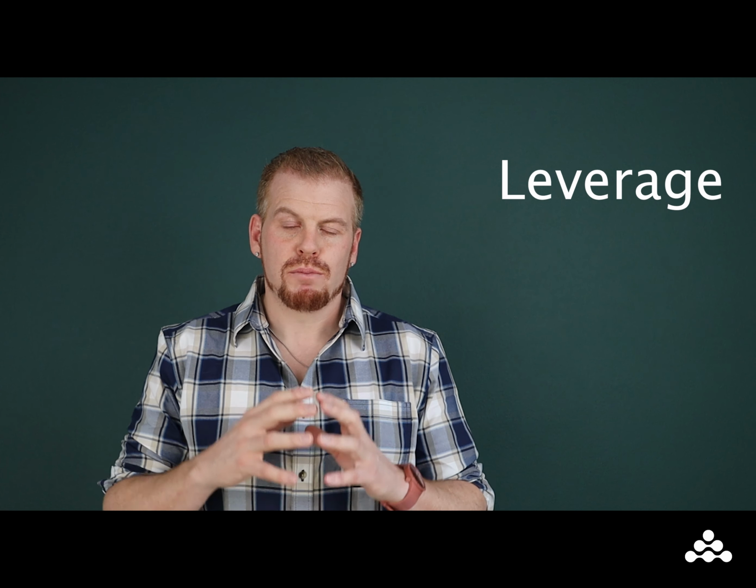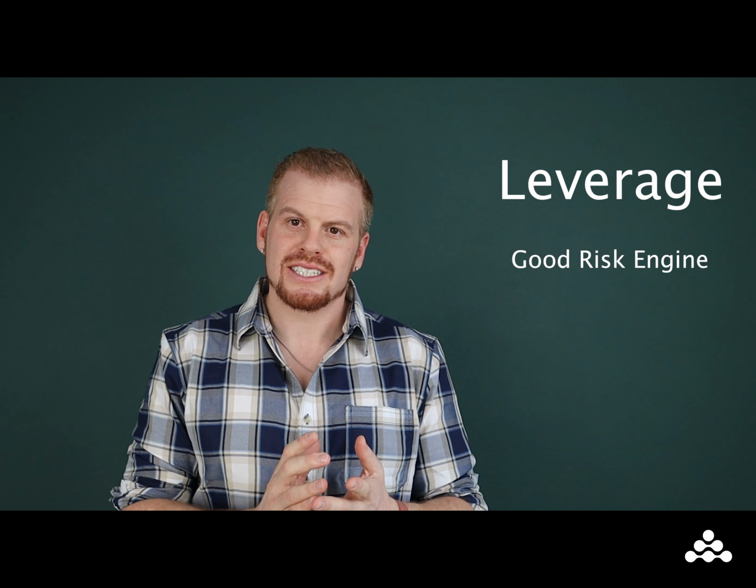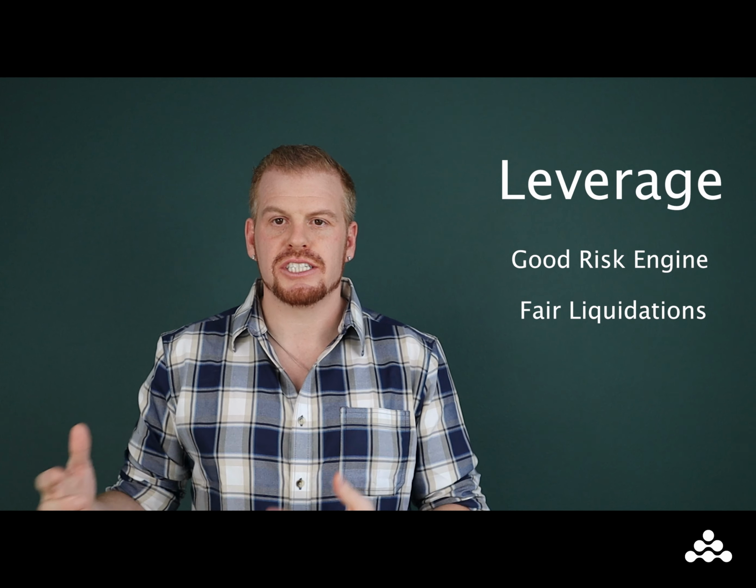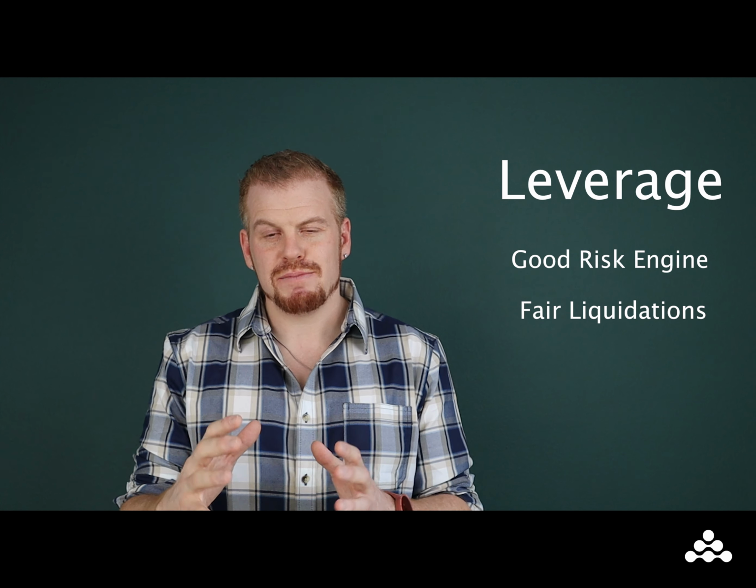The secret to a good derivatives trading exchange is the ability to provide leverage. But in order to provide leverage, the protocol needs a really good, dependable risk engine, as well as a fair and reliable liquidations process. This means that anyone who's in violation of margin requirements is not an existential risk to the ecosystem itself. Options markets are especially tricky for this task because options have so many instruments and typically have less liquidity than Delta One products.